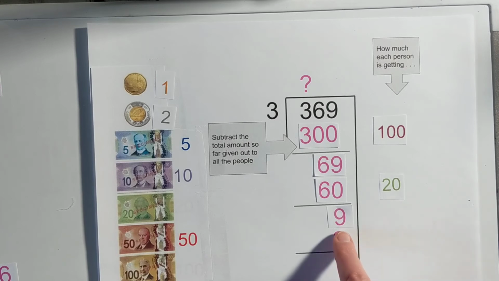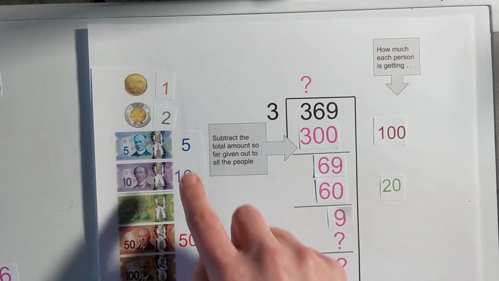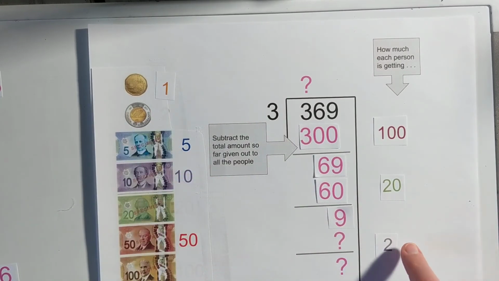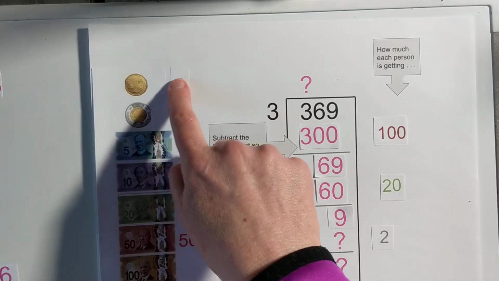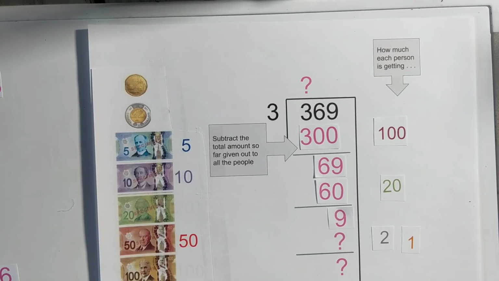Or if you know how I would split 9, you could go ahead and split 9. So you could, in this column here, put a 3 to show that you're giving away $3, or sorry, $3 to each person. Okay, so you could do that.